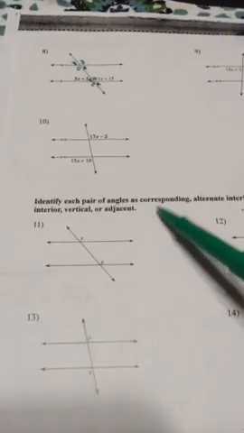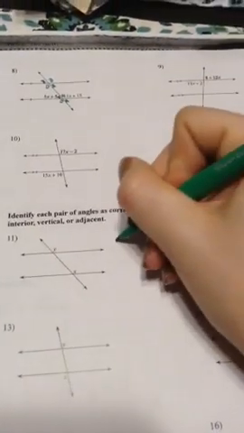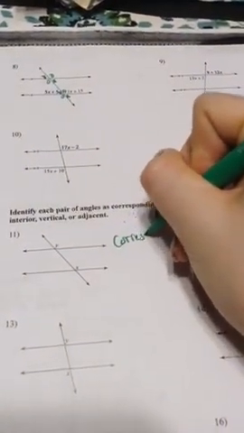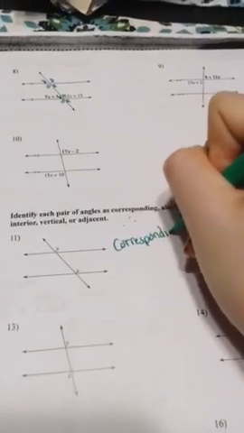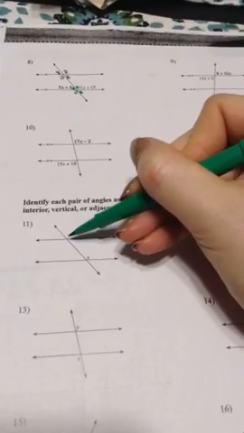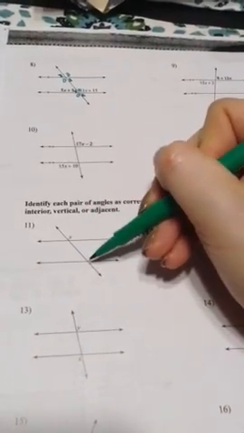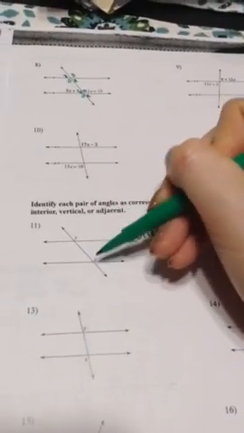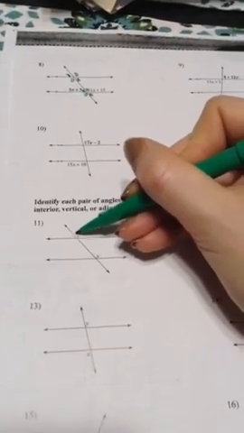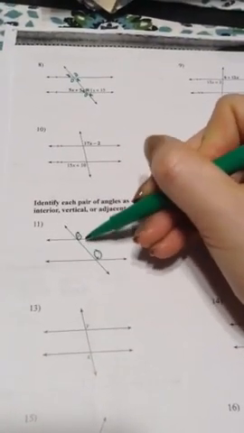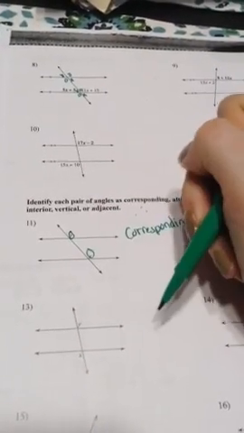Just to do one example, number 11 would be corresponding angles. Corresponding angles are like twins. So y and x are both to the right of the transversal and on top of the parallel line. So they're in the same exact position. One's just up here, one's down there.